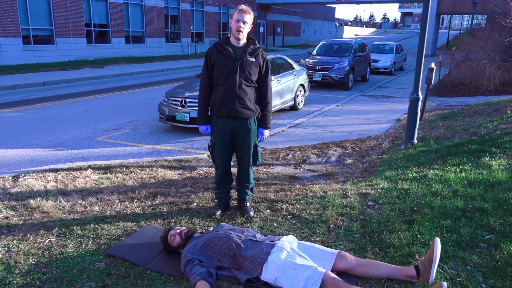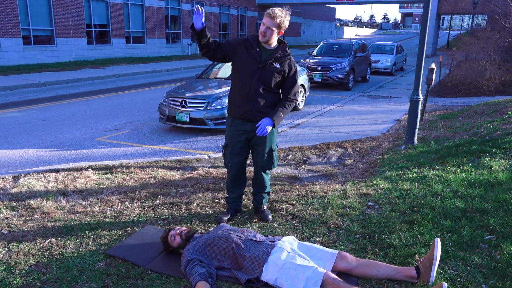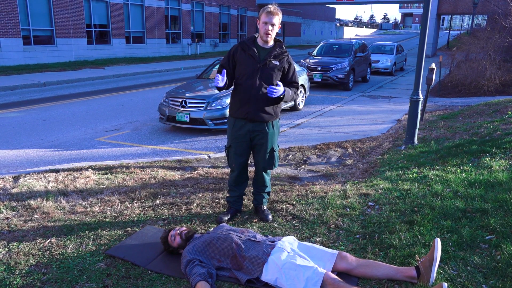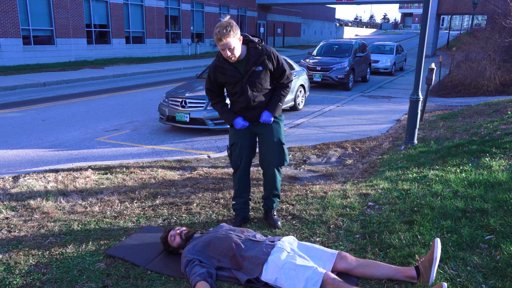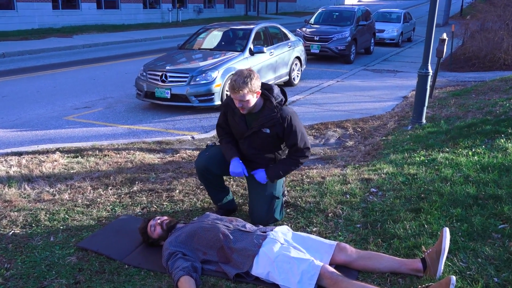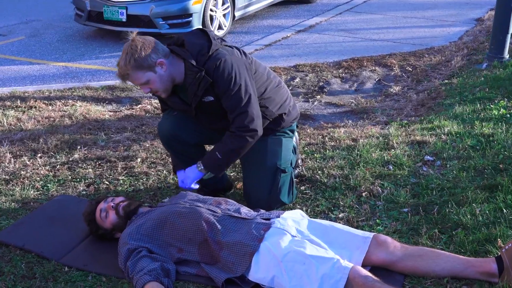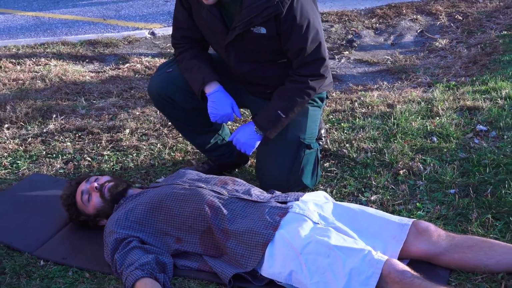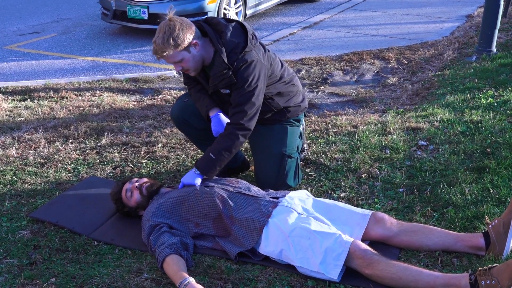So now that I've determined the scene is safe, I'll approach my patient. All right, so I want to look for mechanism of injury. Looks like the patient sustained a big fall, which would lead me to believe probably sustained some traumatic injuries. Come up to my patient and assess his level of responsiveness. Hi sir, can you hear me? Can you hear me? So he's not responsive to verbal stimuli, so I want to do a painful stimuli.